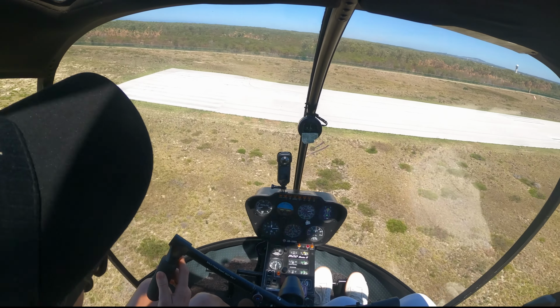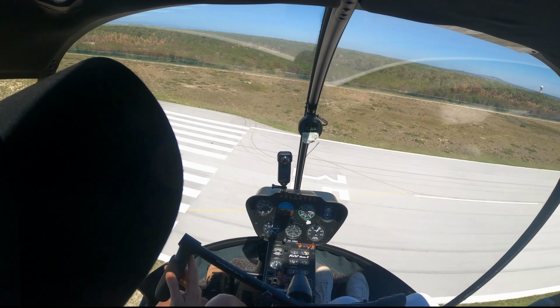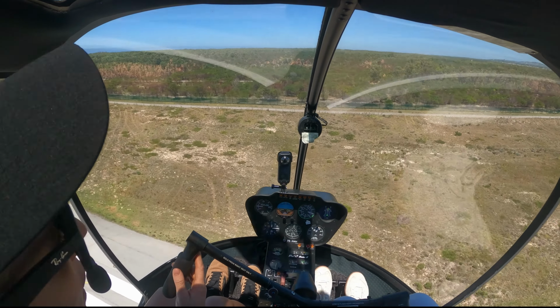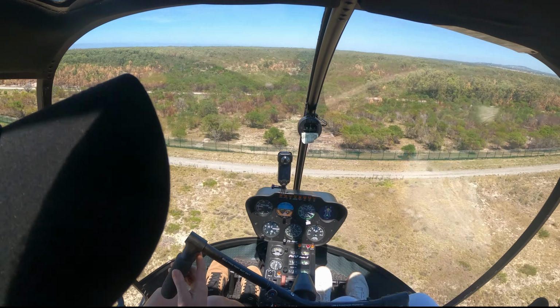We do a go around by raising your collective, forward cyclic, and fly over. Get a climb going, fly over your landing zone and try the landing again.